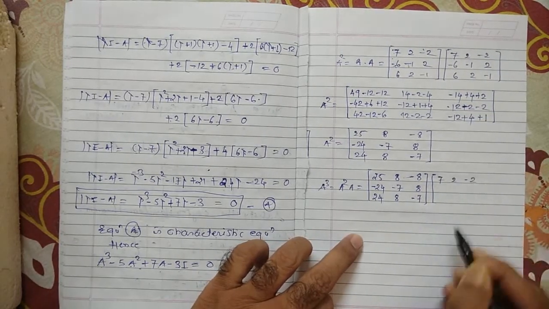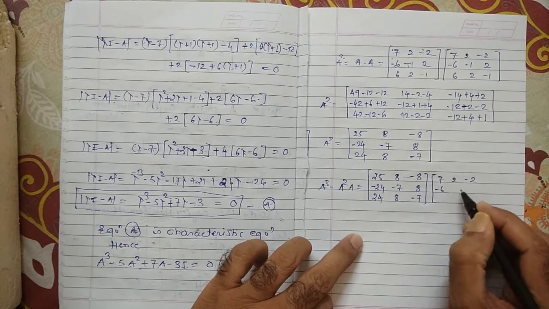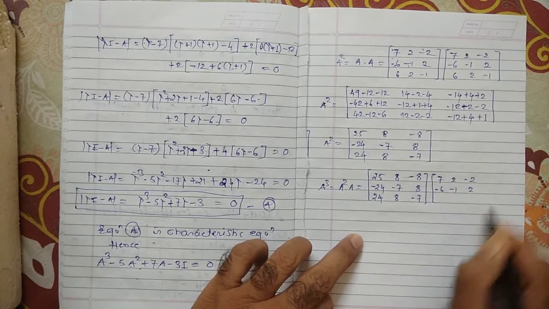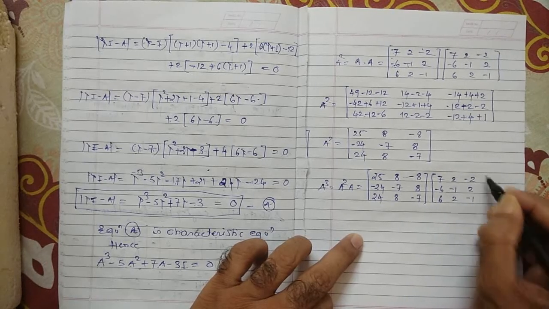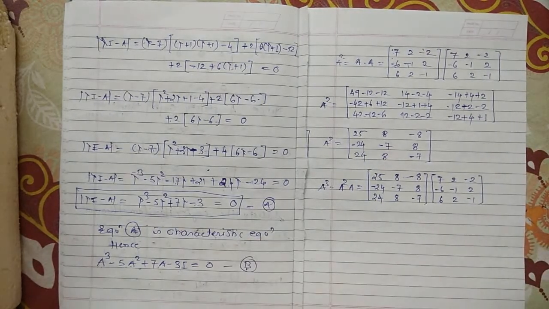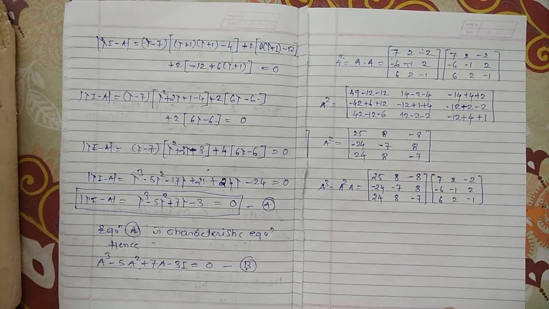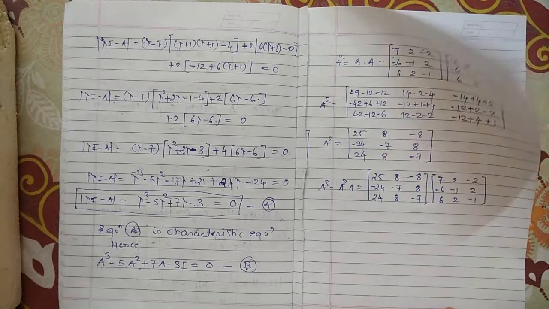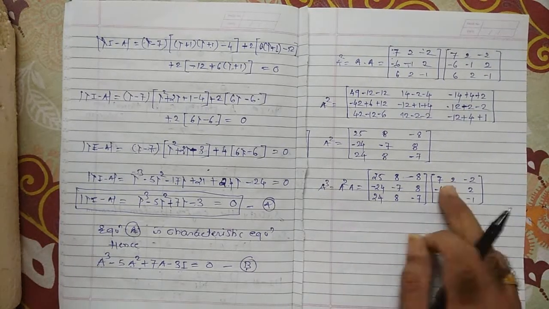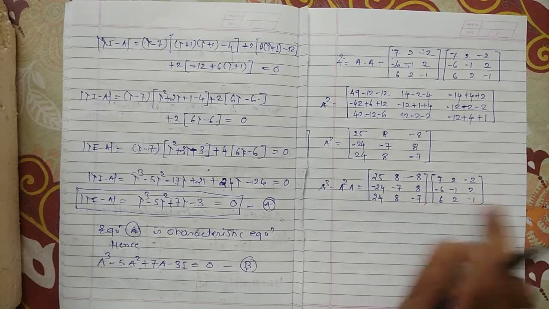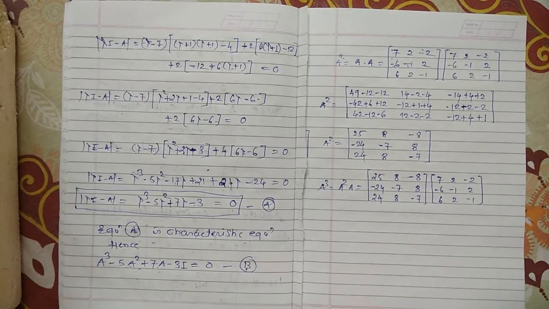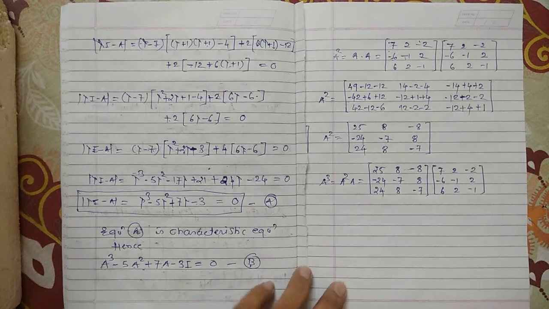A means 7, 2, minus 2, minus 6, minus 1, 2. This is 6, 2 and minus 1. So 7, 2, minus 2, minus 6, minus 1, 2; 6, 2, minus 1, that is my A, and 25, 8, minus 8, minus 24, minus 7, 8, sorry, this is my A square.